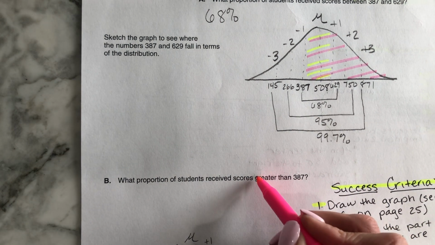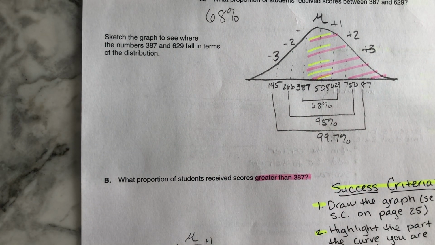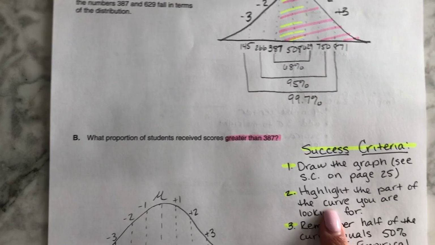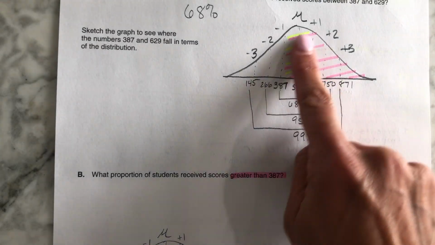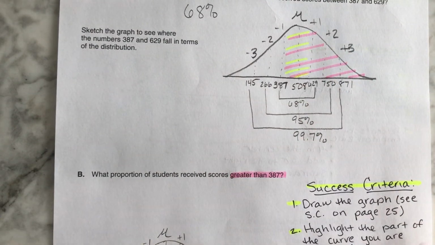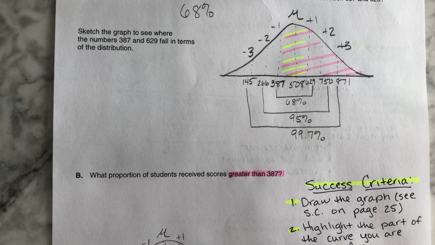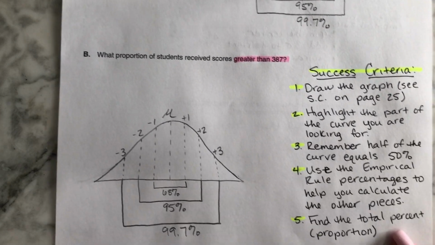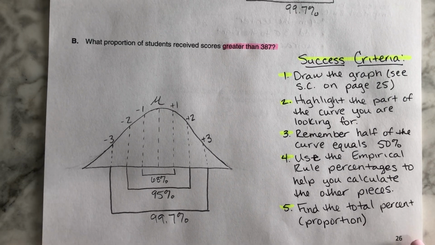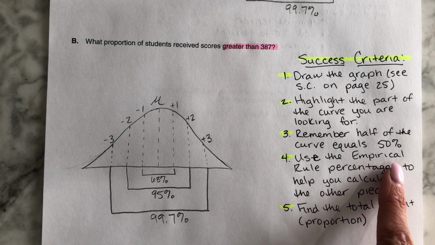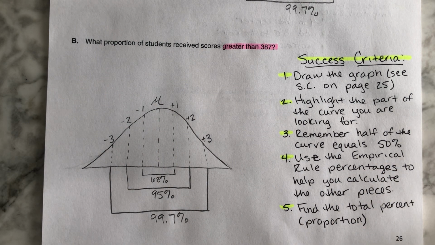Okay, so greater than 387 is in the pink there. All right, so that was my step 2. Highlight the part of the curve we're looking for. So I'm looking for the part in pink here. Now, we're going to need to stop here for a minute because we need to talk about some of these percentages here for your normal curve. So we're going to use our empirical rule to break this down.